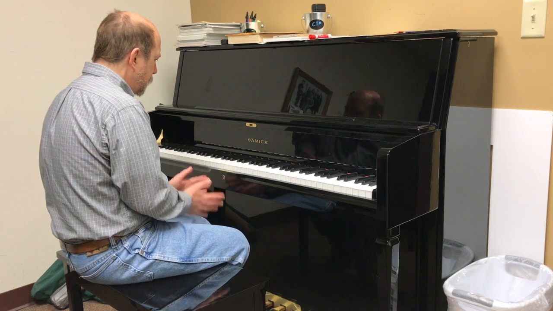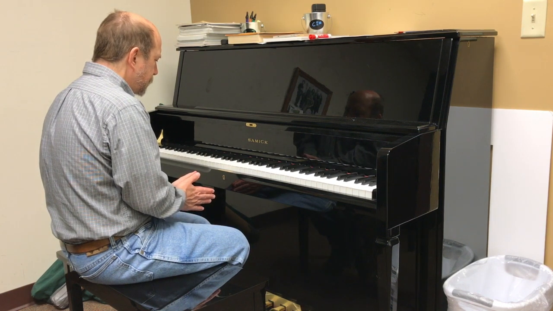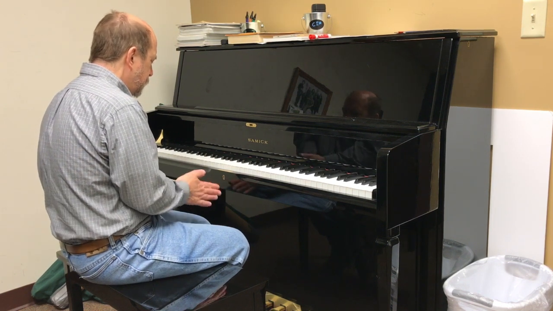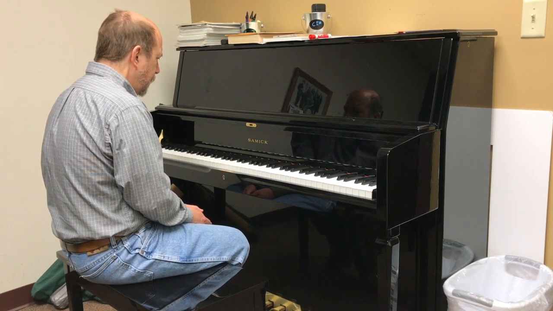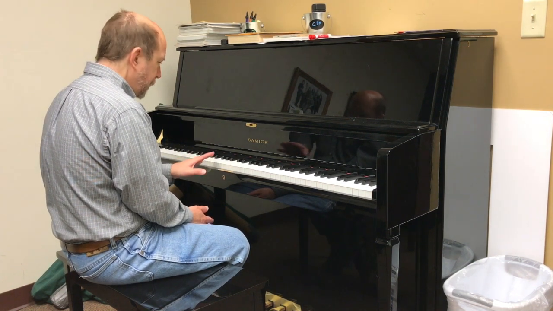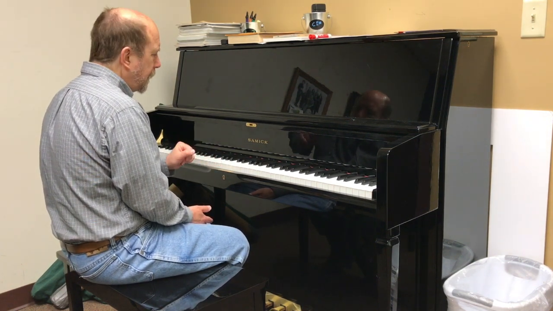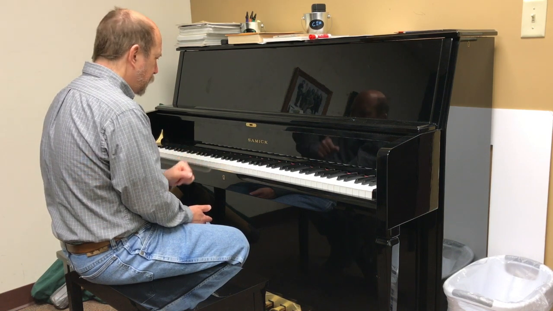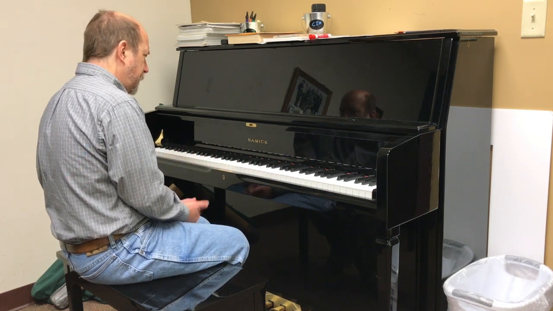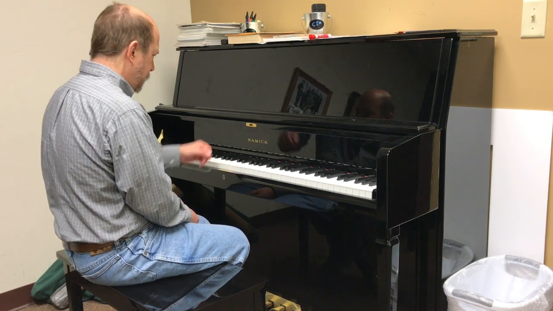So just to give you a basis for comparison, I'll play it again in the Mixolydian, and then I'll do it in major, and then in the Mixolydian again, and then in the minor. So here we go, Mixolydian and then major.